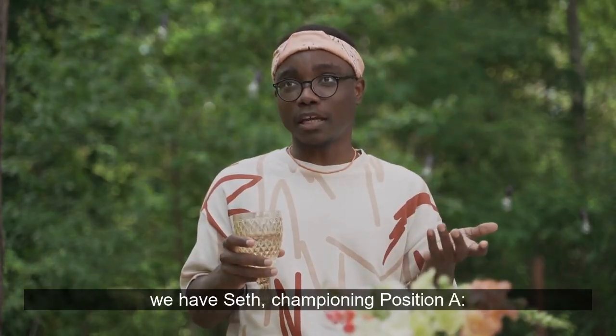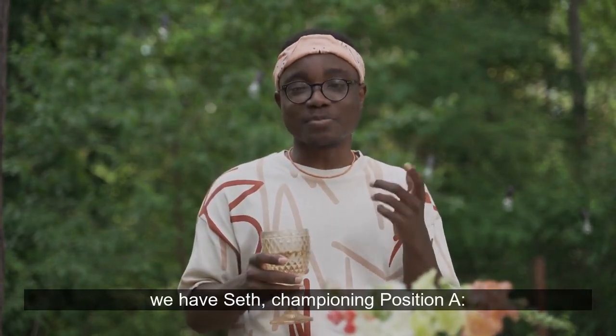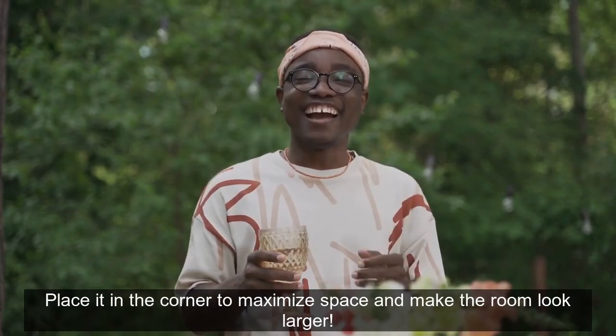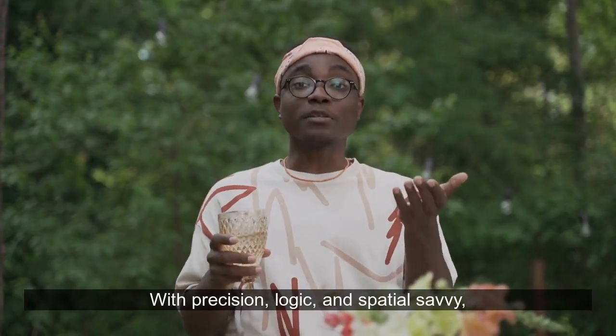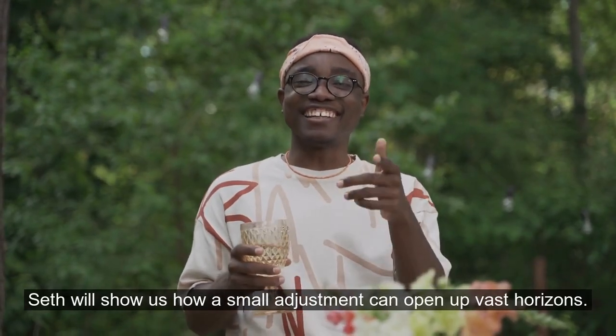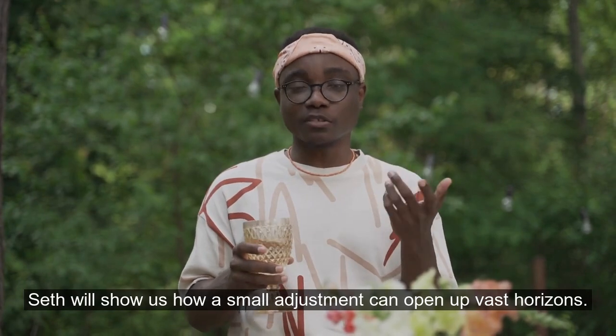In the blue corner, we have Seth championing position A. Place it in the corner to maximize space and make the room look larger. With precision, logic, and spatial savvy, Seth will show us how a small adjustment can open up vast horizons.